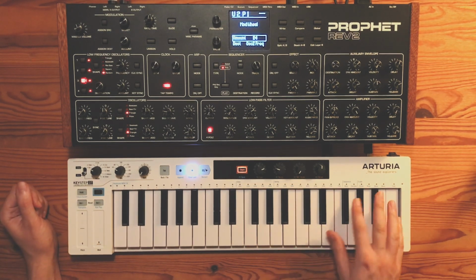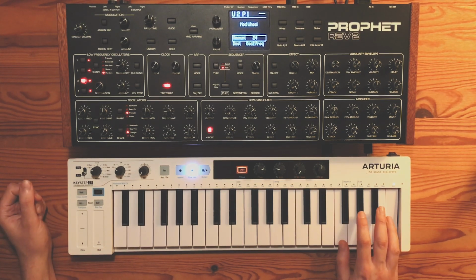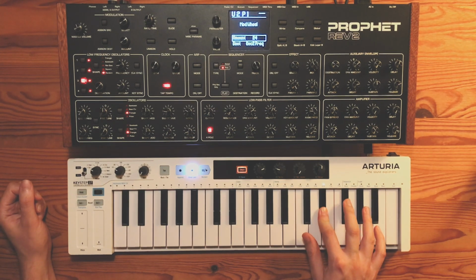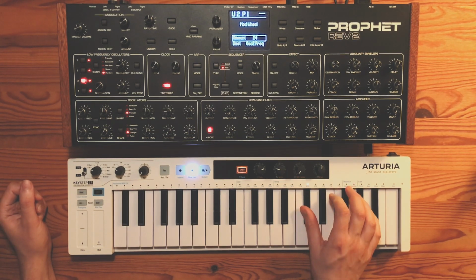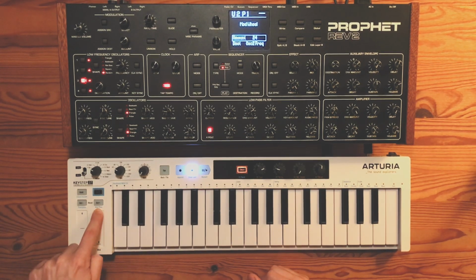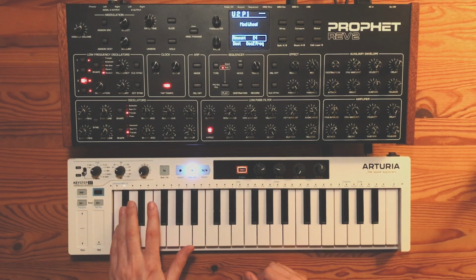So now when we're playing high notes, we can use the only a fifth up. And then we'll use the mod wheel to set it to its maximum value and use that setting for the low notes.